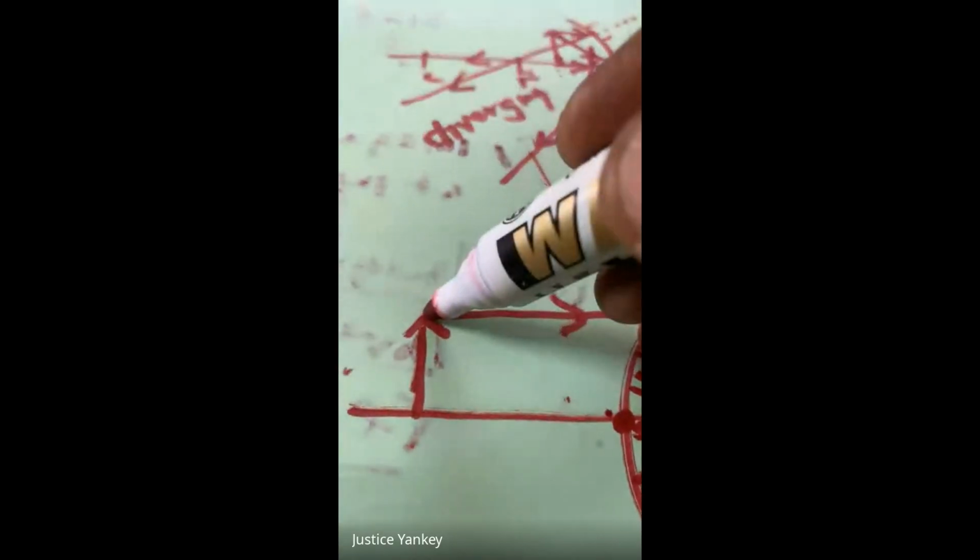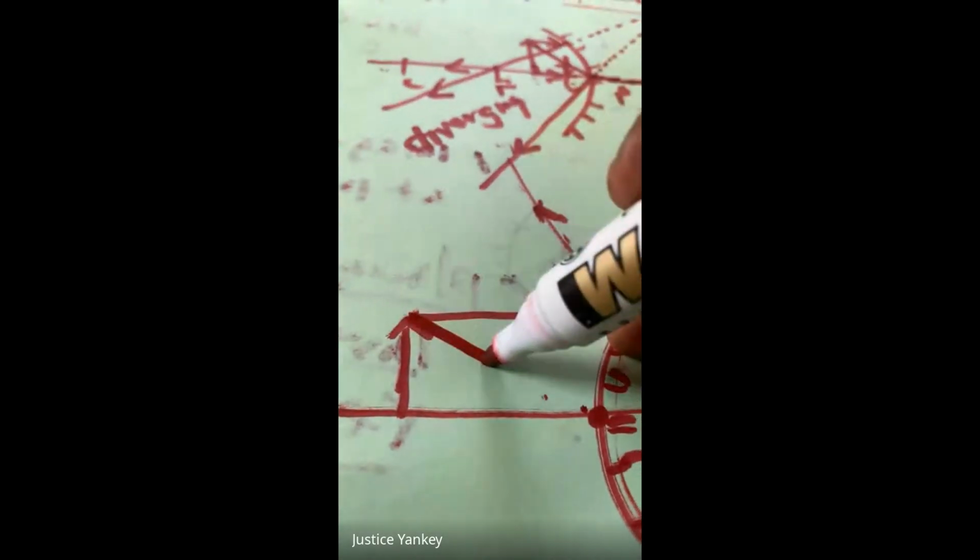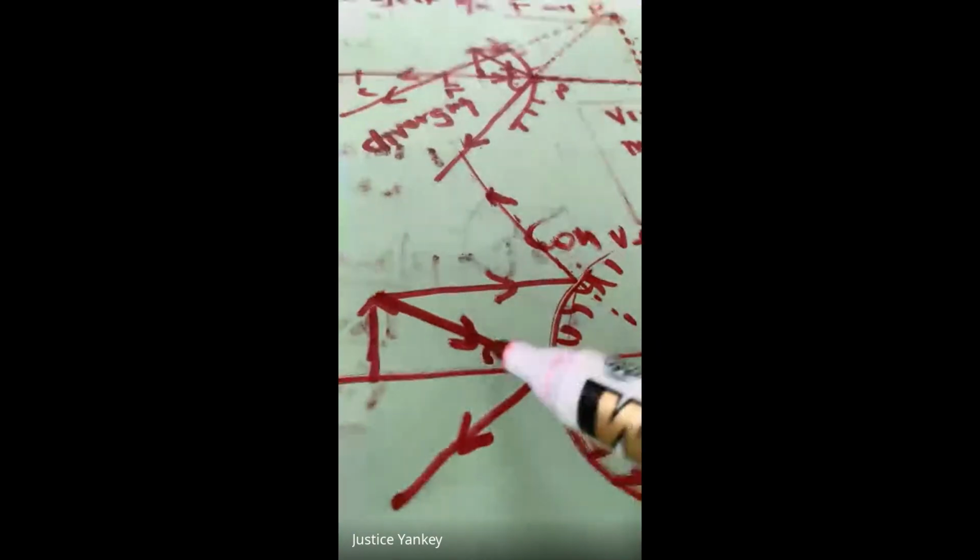Next, we are going to have a polar ray, a ray that will hit the pole here from the head. So we construct a ray from the head, it hits the pole, and it's going to be reflected this way so that the angle of incidence is equal to the angle of reflection.